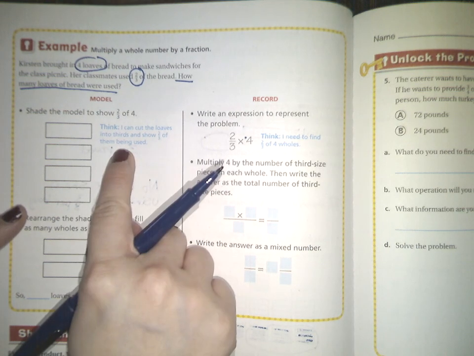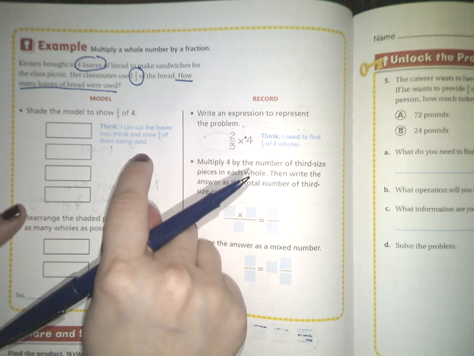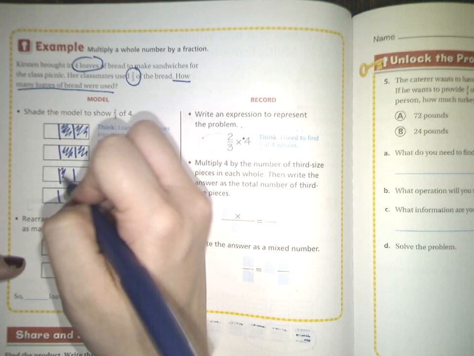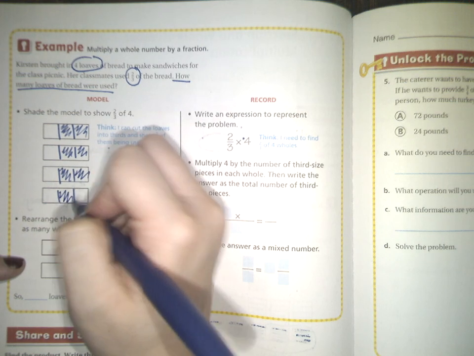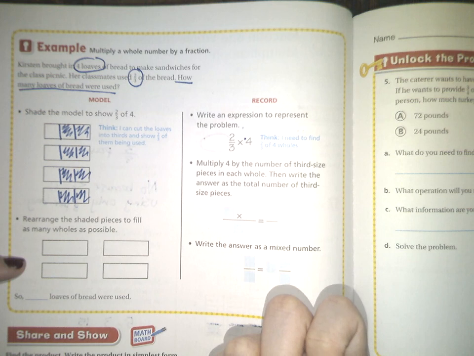So here, I am going to cut the loaves into thirds to show 2/3 of each of them being used. So each one of these can be cut into thirds, and I'm going to shade in 2 of those thirds.